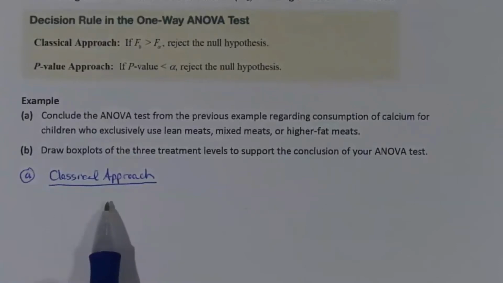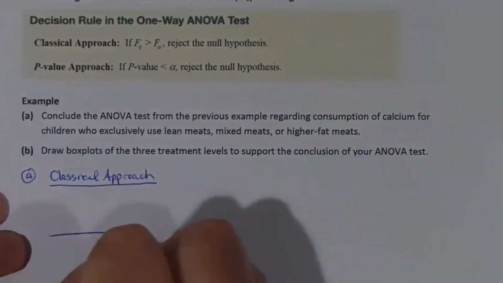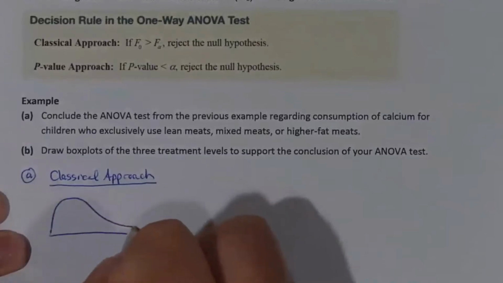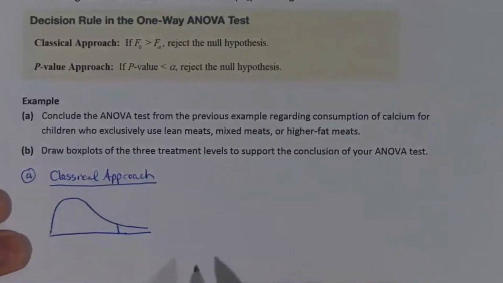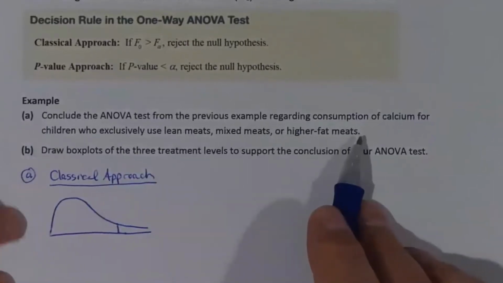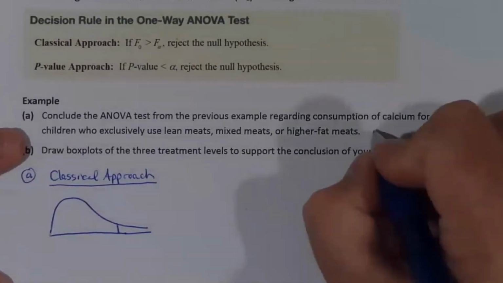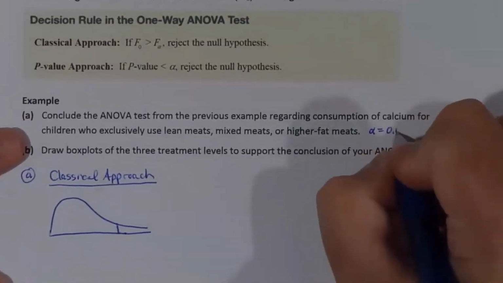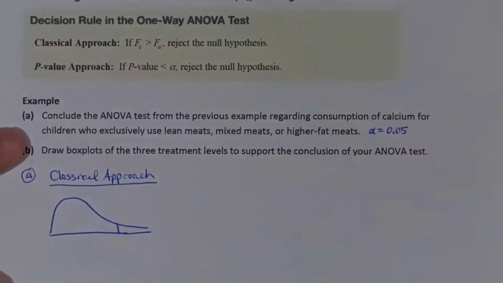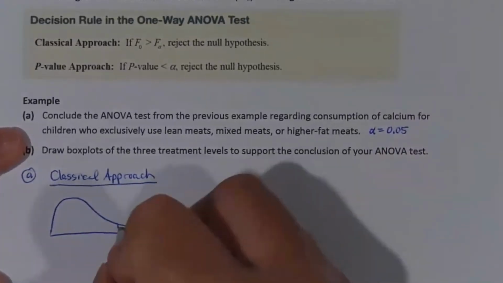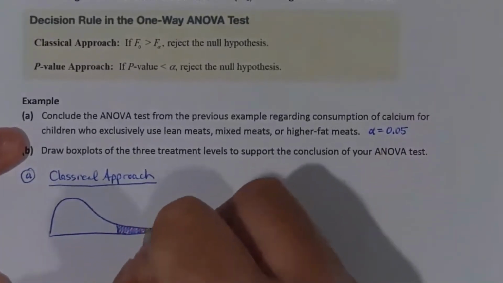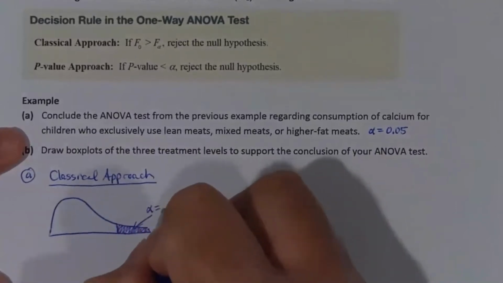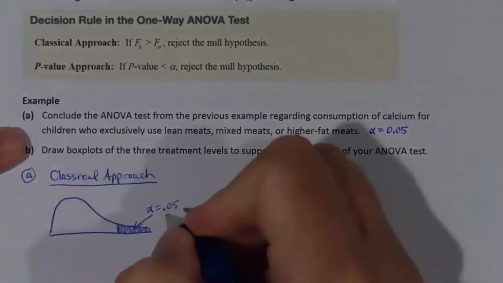So if I'm going to use the classical approach, then I need to find my critical value. And I didn't say in this problem what to use for the level of significance, but let's use alpha equals 0.05 for our level of significance. So this area here in the right tail is going to be alpha equals 0.05.